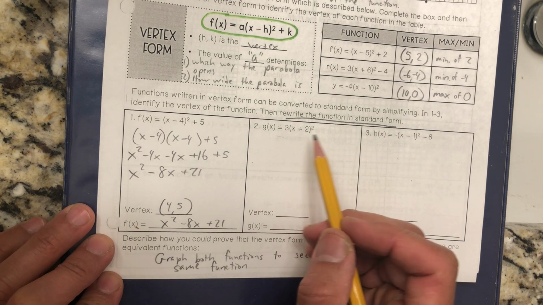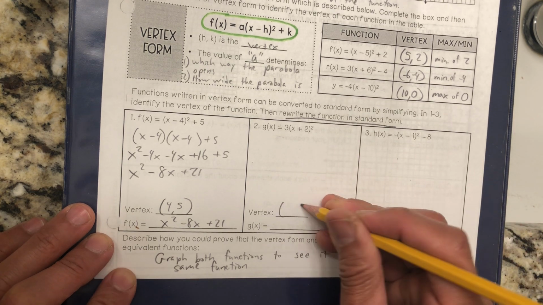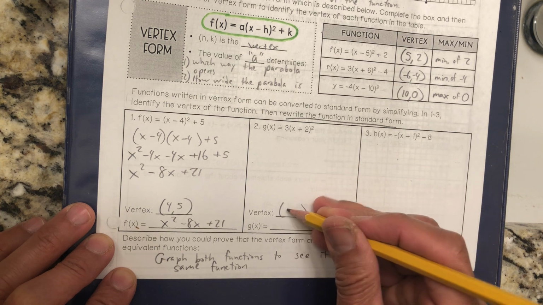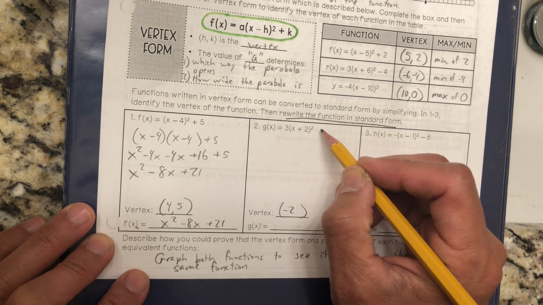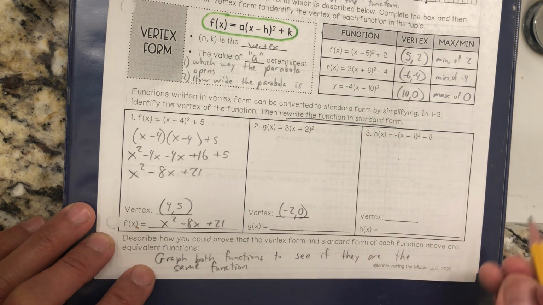Let me do one more here. Do one more with you. Number 2, what's the vertex? And we have a -2. And we don't have a y value present, so that's just going to be 0.